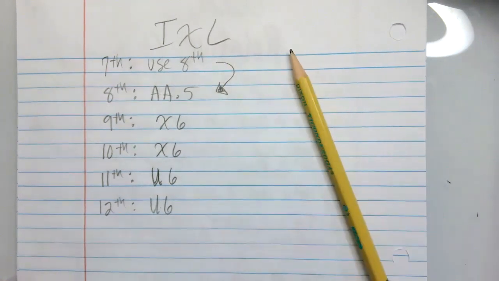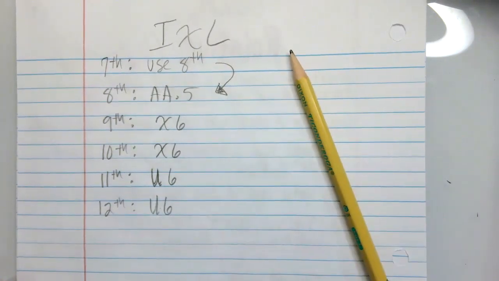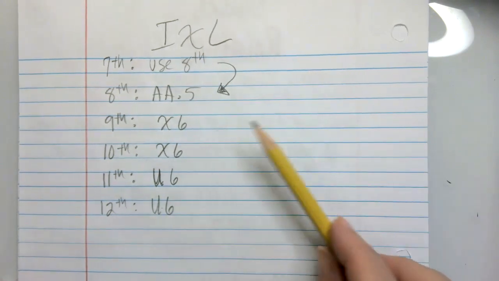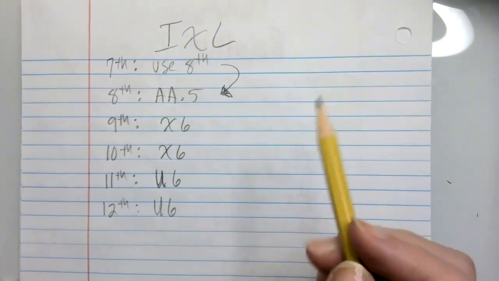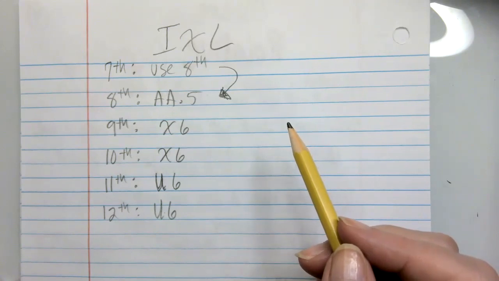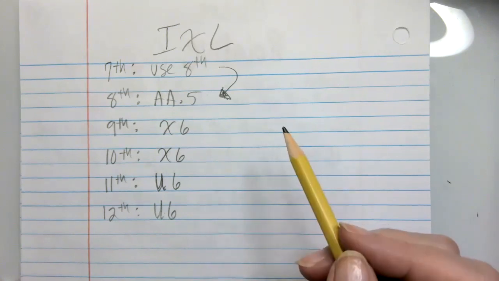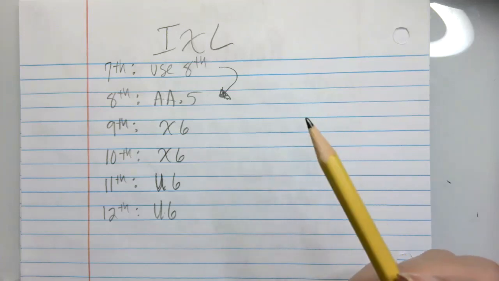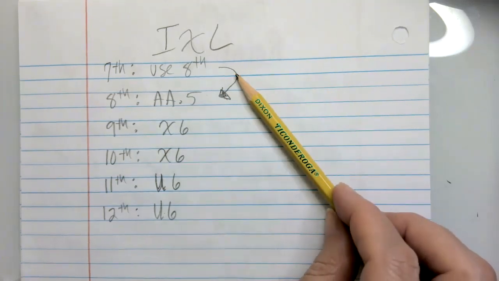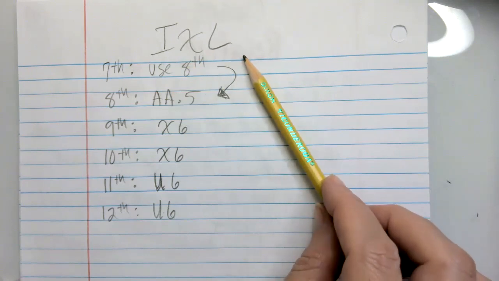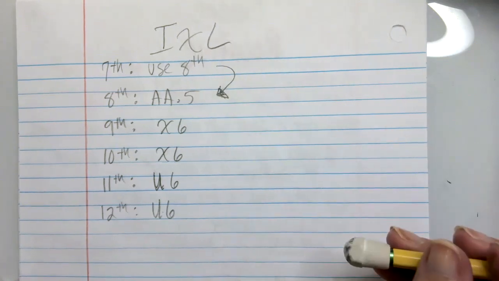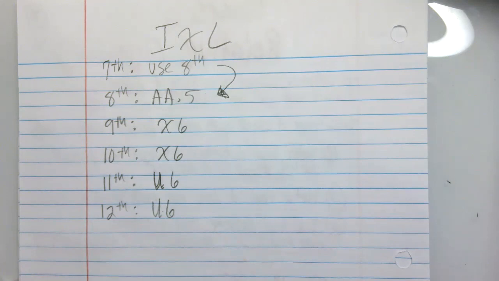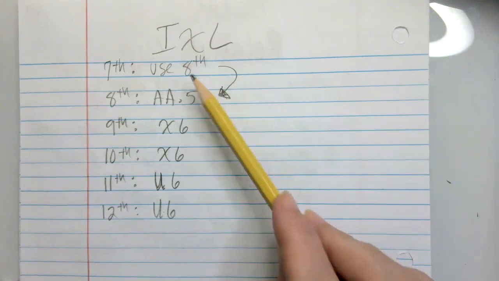I want to point out before I move on here that I have noticed in all of my years of teaching and working with students and looking at so many different types of curriculum that there's a lot in common, but there is also a lot that is different. Just because IXL maybe doesn't have this relative clause practice in 7th grade doesn't mean that you can't learn it in 7th grade or that other curriculum doesn't have it in 7th grade. So don't feel like, well, it's not in mine, so I don't have to do it. No, just use the 8th grade one.